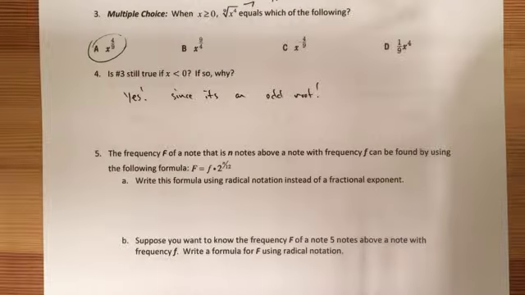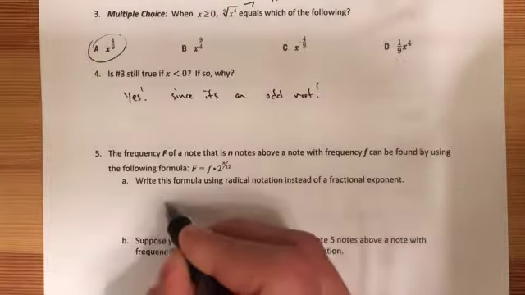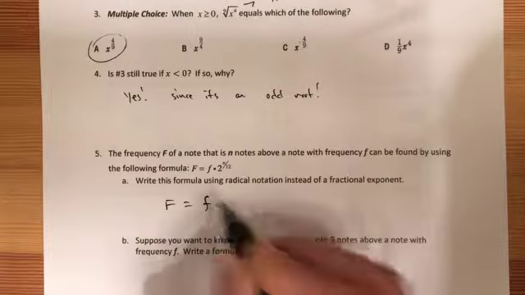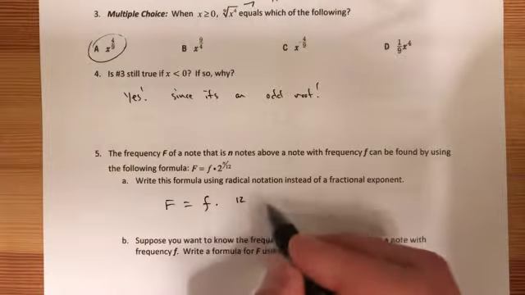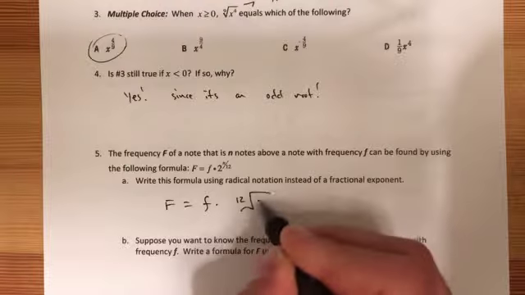Okay, 5 says, the frequency F of a note that is n notes above a note with frequency little f can be found by using this formula. Capital F equals little f times 2 to the n over 12. Write this formula using radical notation instead of a fractional exponent. Well, this would be F equals f times the 12th root of 2 to the n.